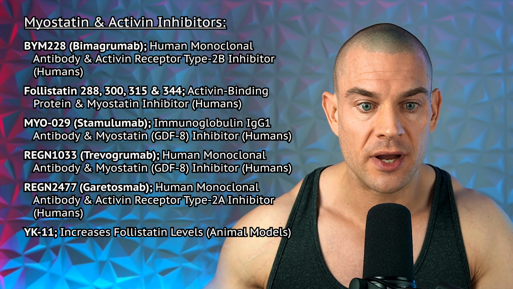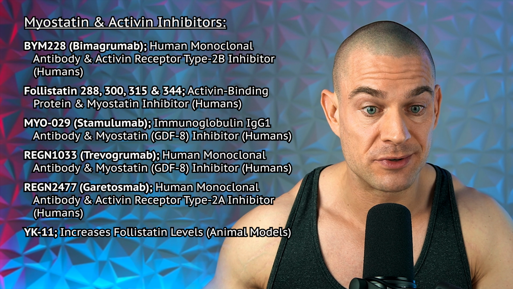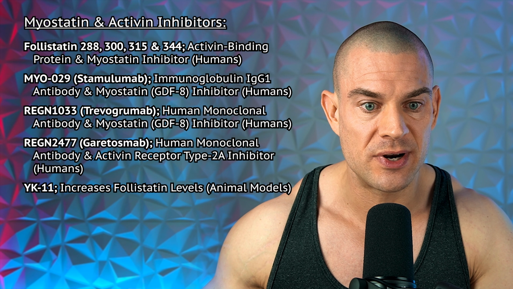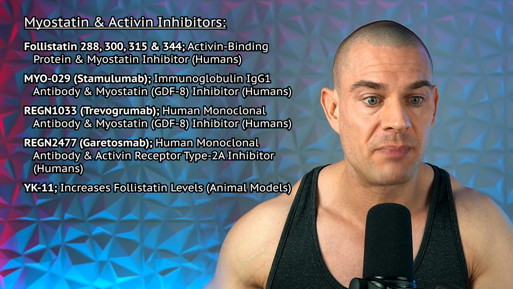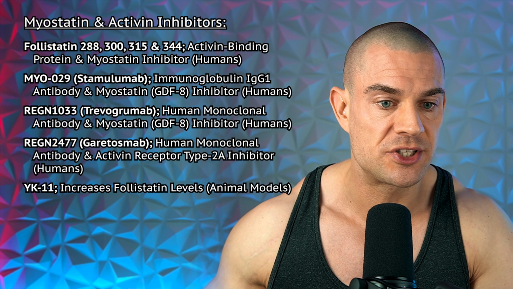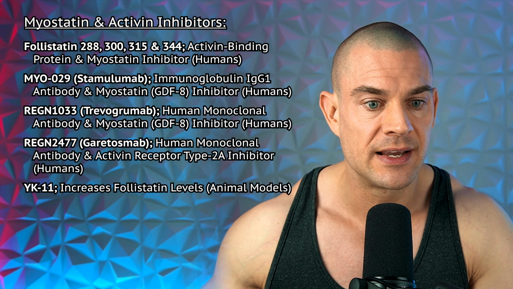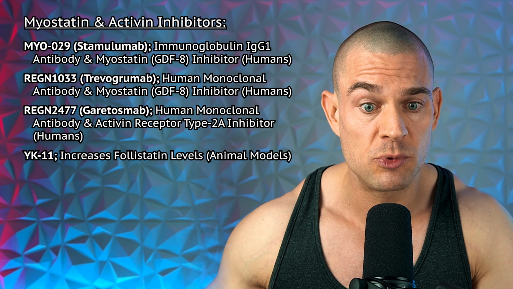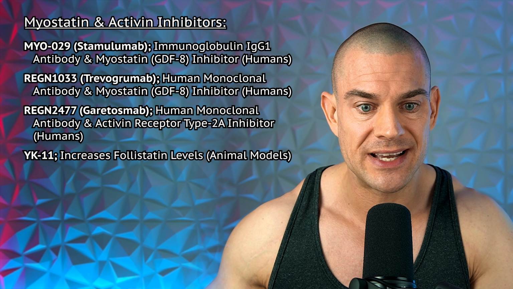BYM228, bimagrumab, a human monoclonal antibody and activin receptor type 2B inhibitor. Follistatin isoforms 288, 300, 315, and 344, activin binding protein and myostatin inhibitors in human subjects, well investigated. MIO029, stamalumab, I believe that this is already discontinued, an immunoglobulin IgG1 antibody and myostatin inhibitor. REGN1033, trevogrumab, a human monoclonal antibody and myostatin inhibitor. REGN2477, geratosmab, a human monoclonal antibody and activin receptor type 2A inhibitor.